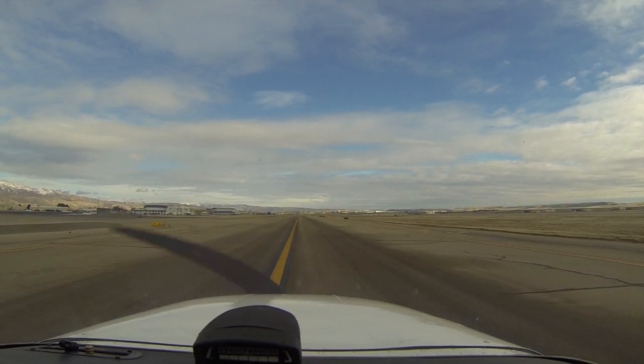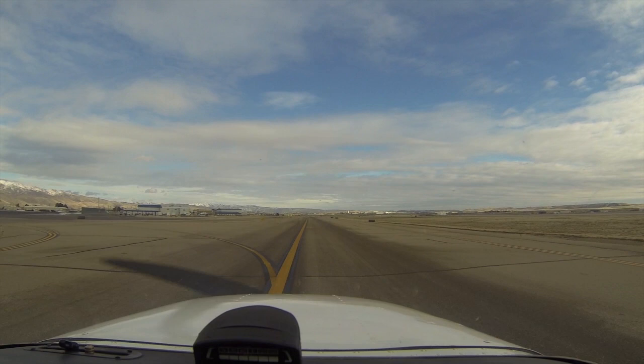I need wig-wag lights on my airplane. You can sure see them. Yeah.